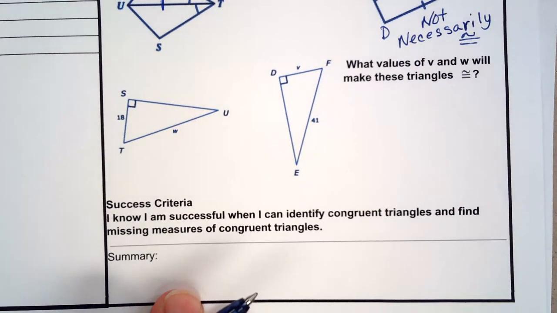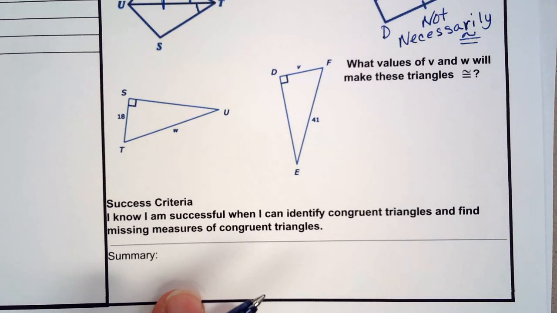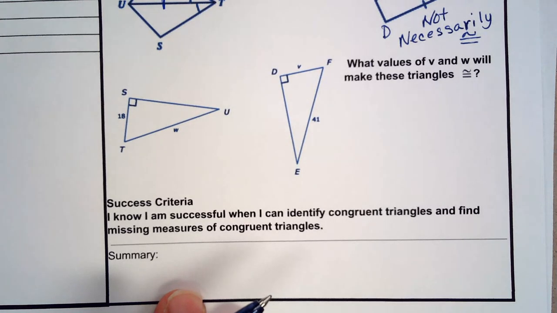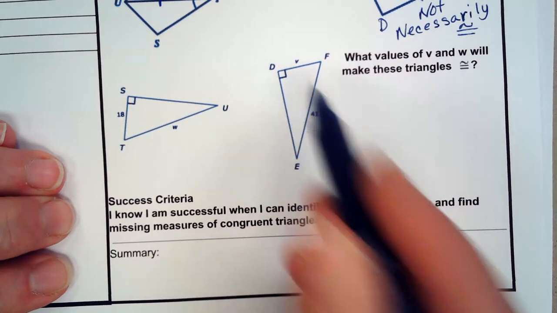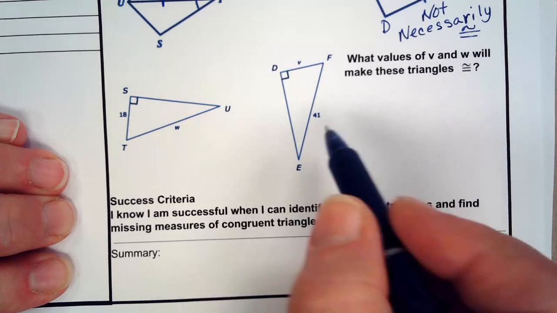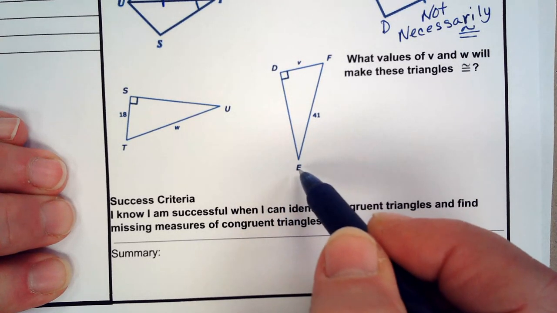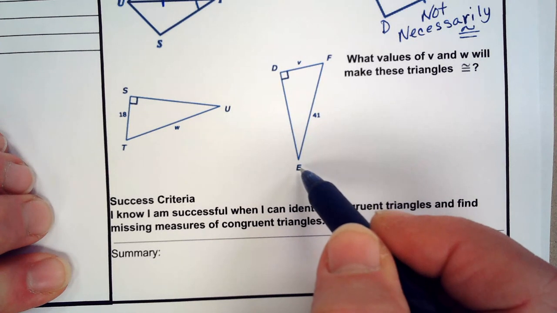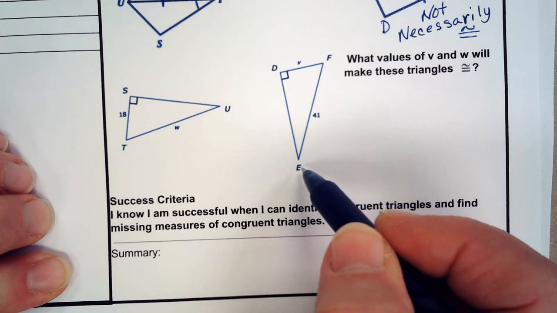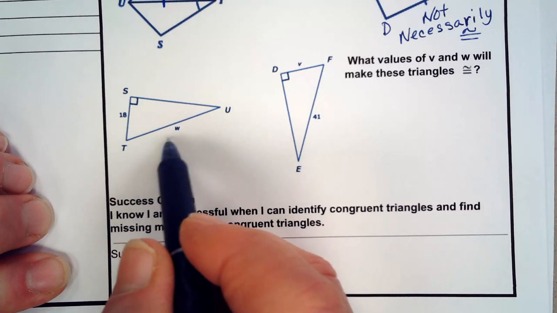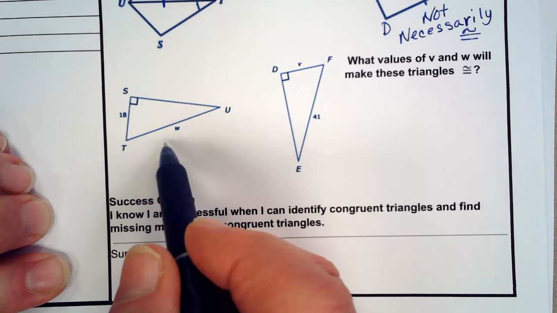Okay, now, pretend we want to make these triangles congruent. I know that these are both right triangles. I know that 41 is the what over here? It's the hypotenuse. I look over here. What is the hypotenuse over here?